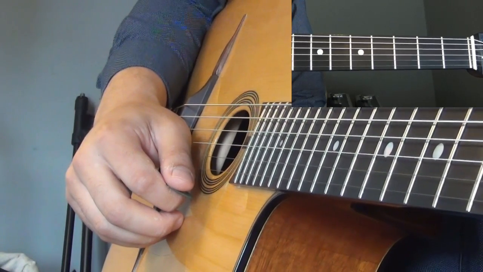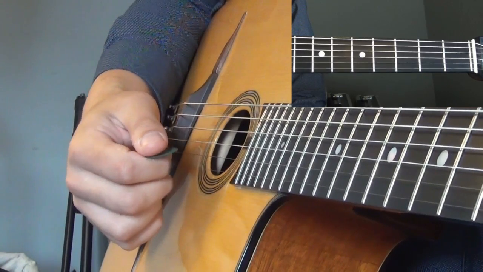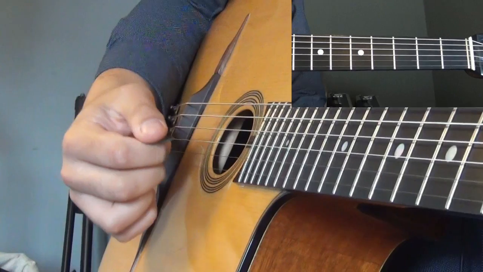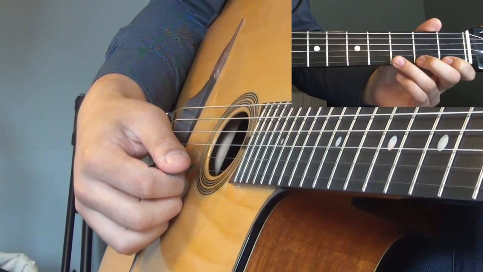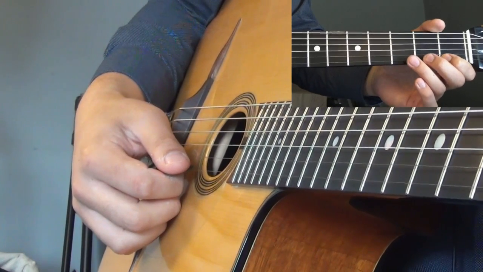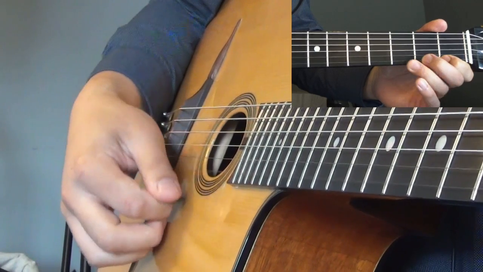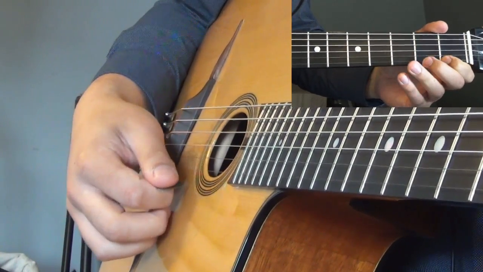So this is exercise 1, and this is an exercise to train your down and up stroke. So the thumb, index, thumb, index. So this is how the exercise sounds. You play this pattern. One more time.